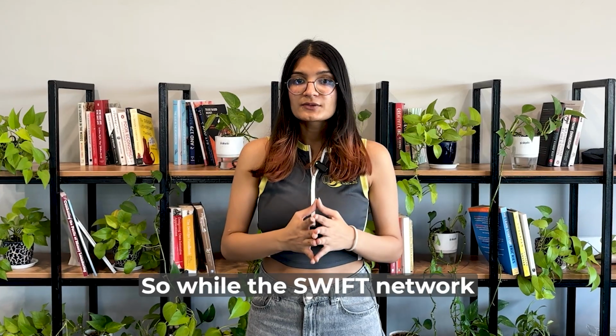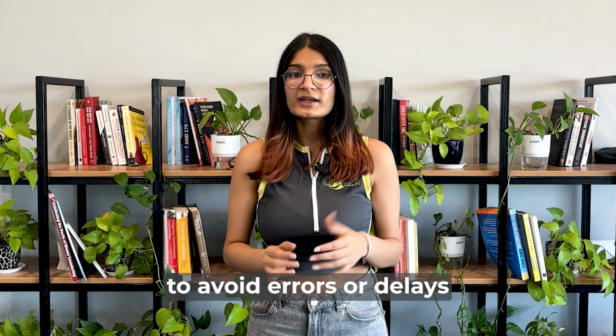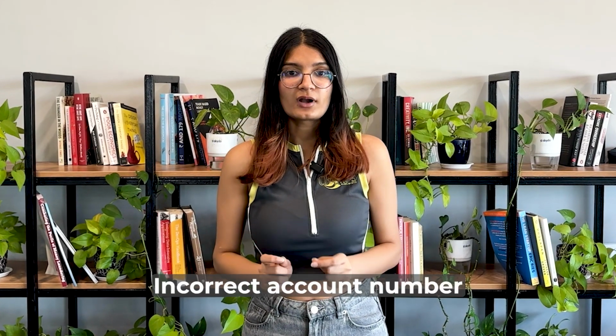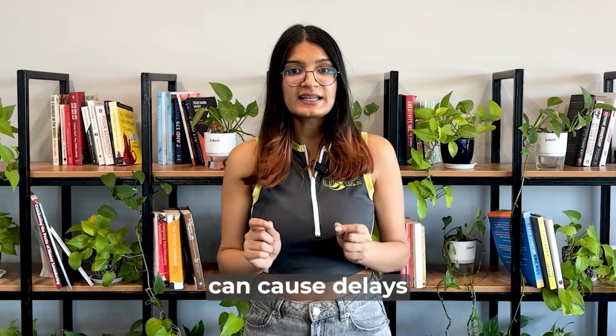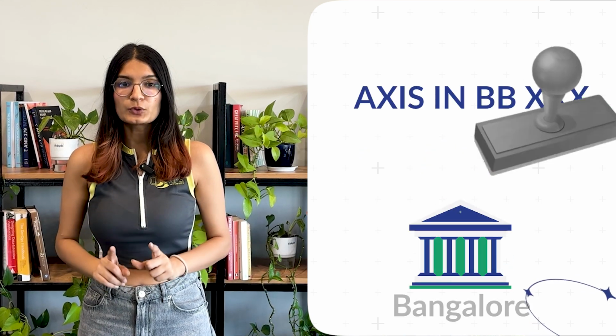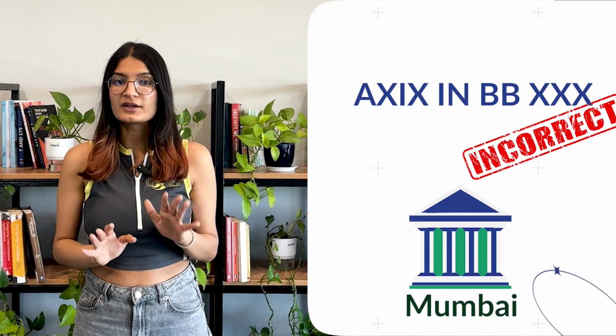So while the SWIFT network is highly secure, it's crucial to double-check the details you provide to avoid errors or delays. Even a small mistake like an incorrect account number or SWIFT code can cause delays or even failed payments. For example, imagine this. A client in the US sends you a payment, but instead of using the correct SWIFT code for Axis Bank in Bangalore, they accidentally use the code for a different branch in Mumbai.